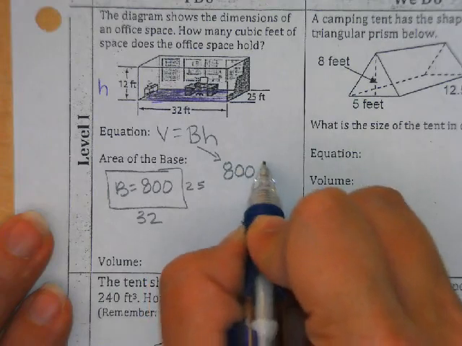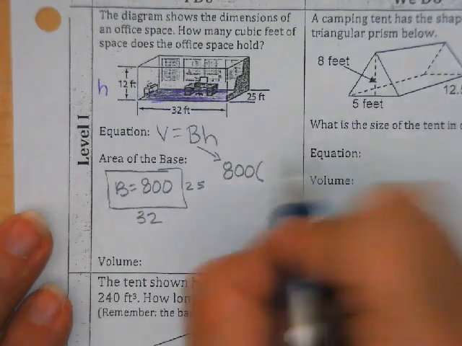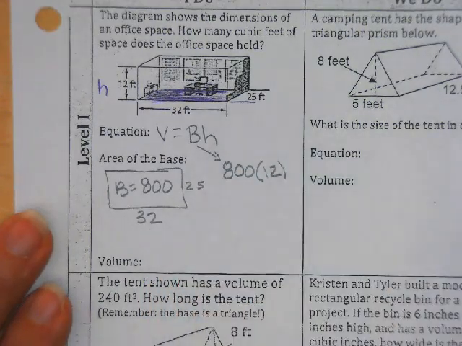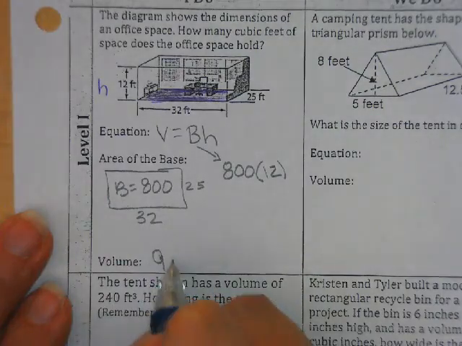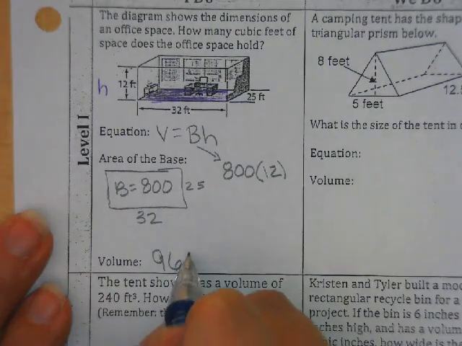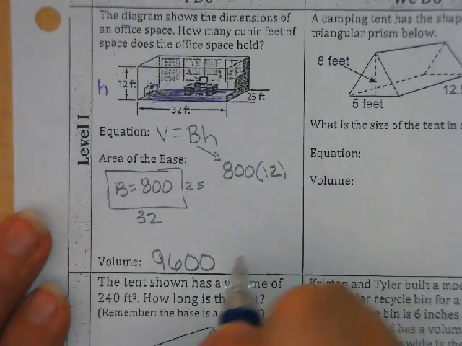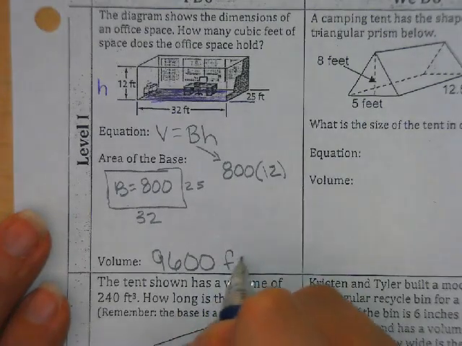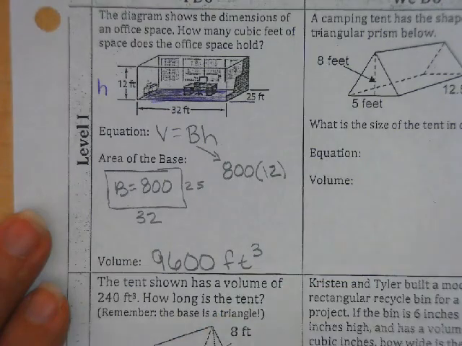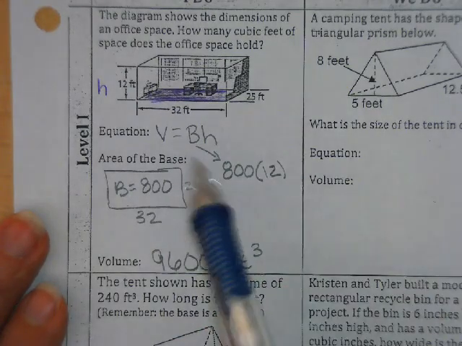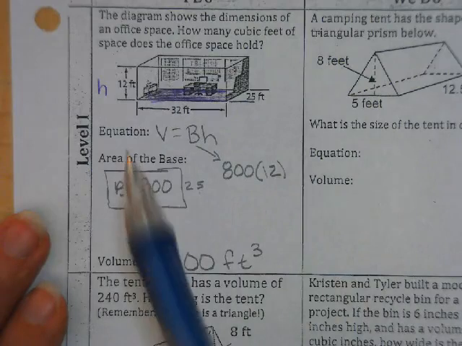What was my height of my office space? 12. So 800 times 12 is what? 9,600. And now we have what? Feet cubed. Okay, so again, it's still length times width times height. That's all we're doing.